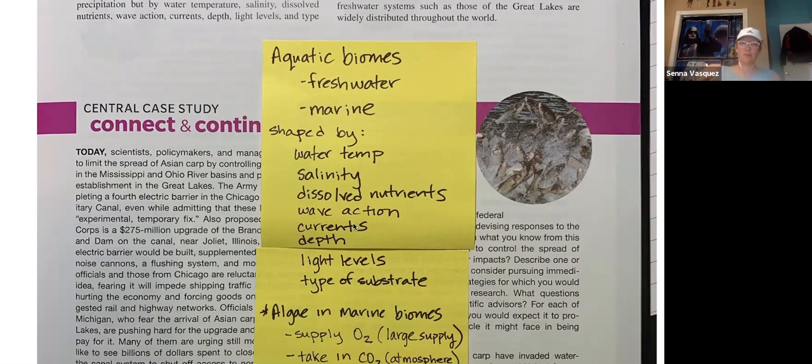The depth, so how deep it is. For example, Lake Tahoe is one of the deepest lakes around. It's super deep versus Clear Lake, really, really shallow. Light levels, because depth also affects the light levels, but light levels are also affected by how murky or how much sediment is in the water. And then the type of substrate. Substrate is what's on the ground. So is it sand? Is it stone? Is it gravel? Is it soupy, peanut buttery mud?